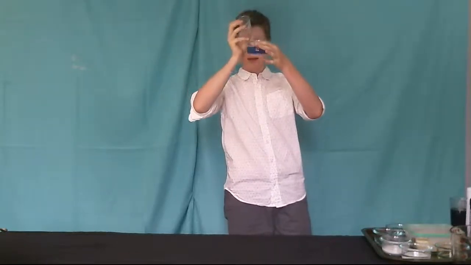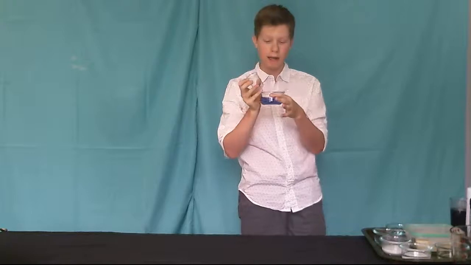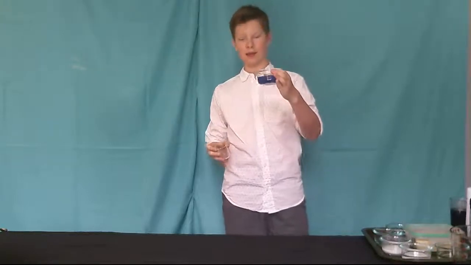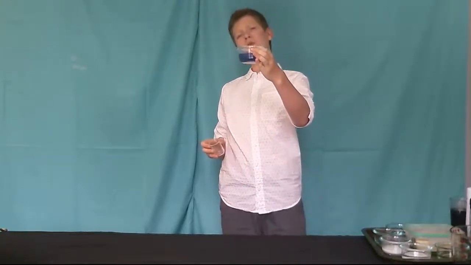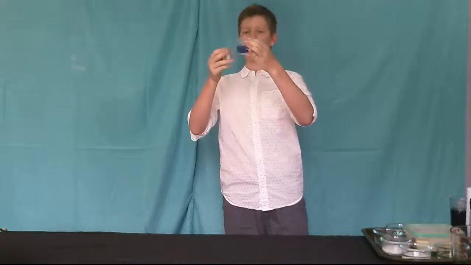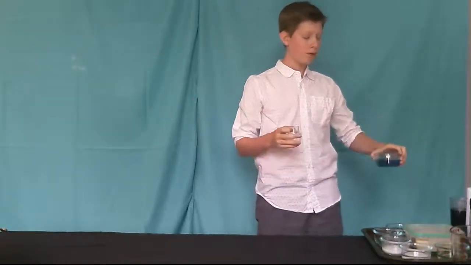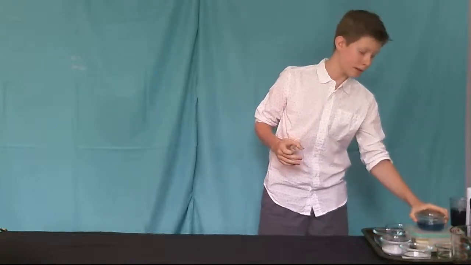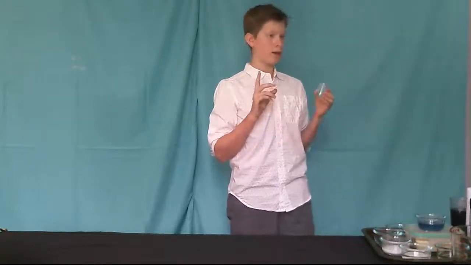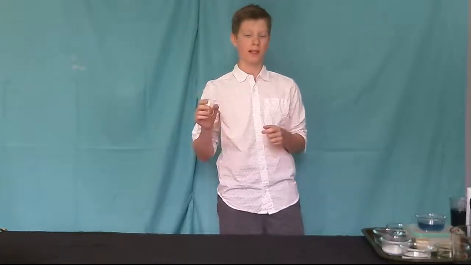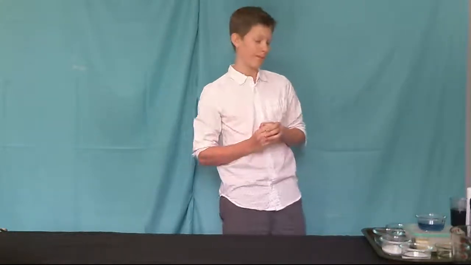Okay, so if you cannot see, as I put it in, it turned a bluish color. Now, this means that it is neutral. Now, I'm pretty sure I said this, but the cabbage juice is a pH indicator. Now, if you don't know what the pH is, yes, Kai, you are correct. It is color change. That is the very first one.